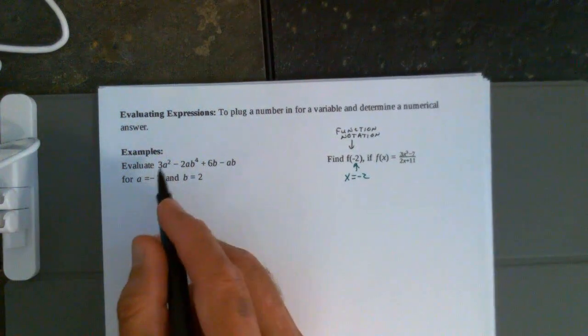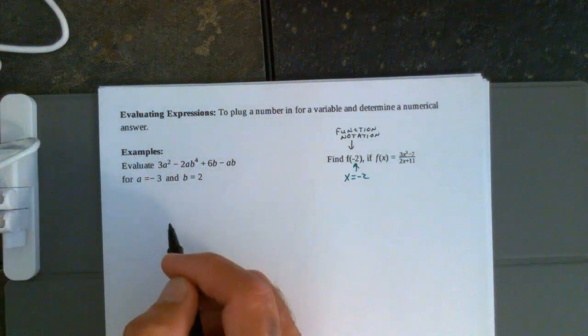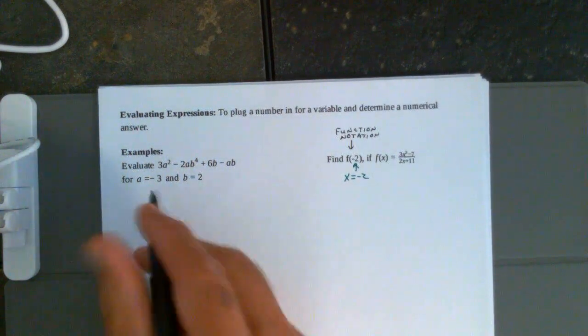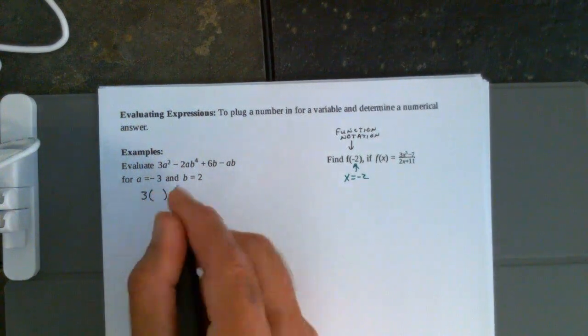So going back to the first problem, we need to plug in a -3 for all the a's and a 2 for all the b's. When you plug them in, you always want to make sure that you are putting them in parentheses.